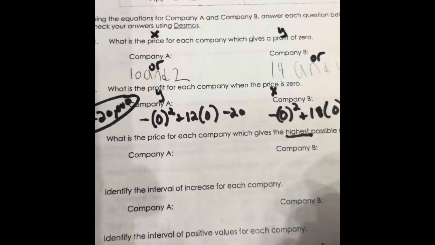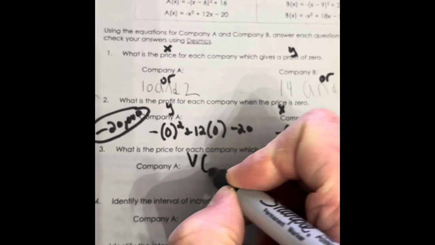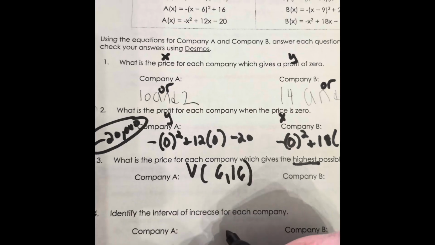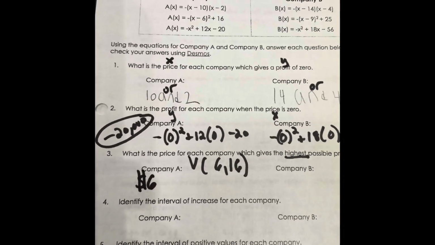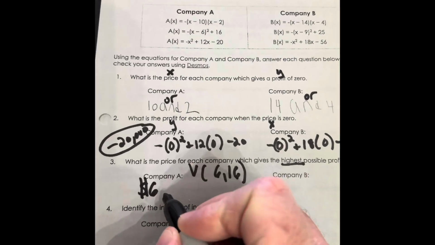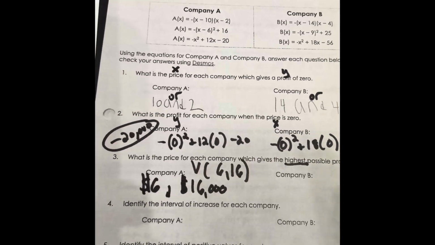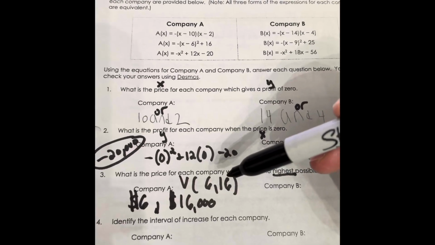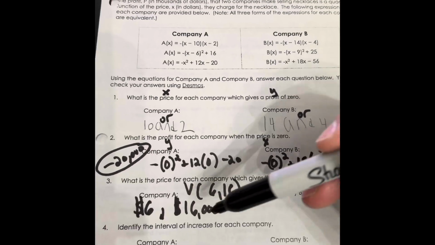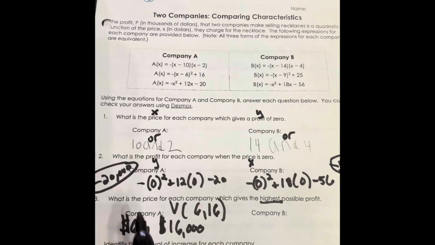And 6 comma 16 is exactly what I want because that's going to represent the highest possible profit. With my vertex of 6 comma 16, written as an ordered pair, it means the price they sell that necklace for is $6, which is going to give them a profit of $16,000. The X value represents the price that they sell the necklace for, and the Y value represents the total profit. Each necklace is $6, and they get $16,000 profit when they sell it at $6.